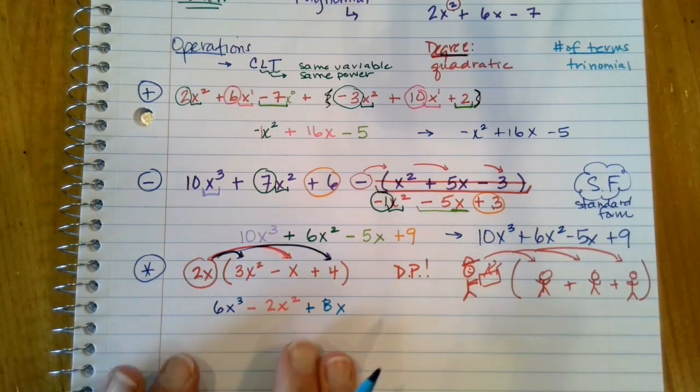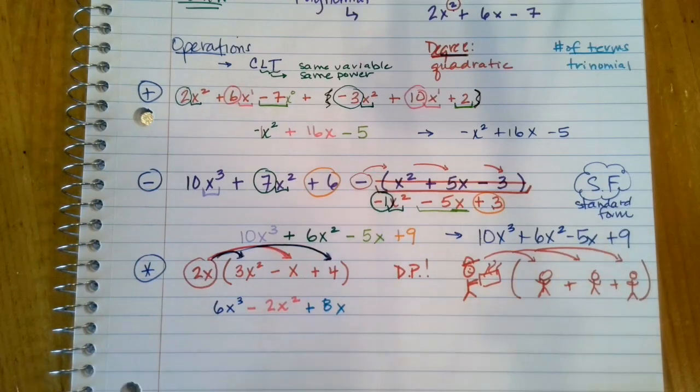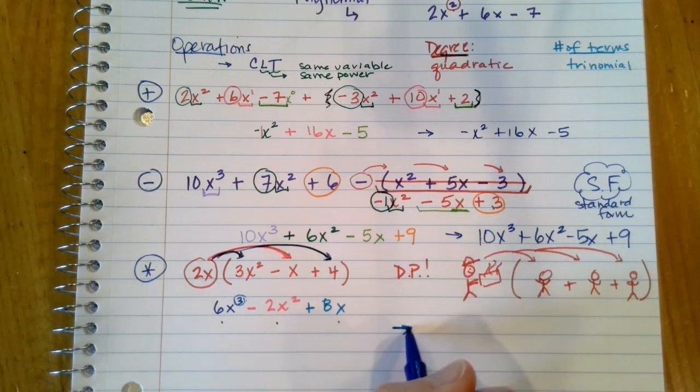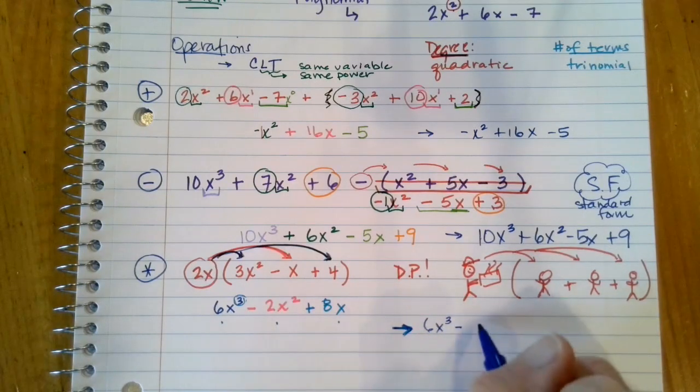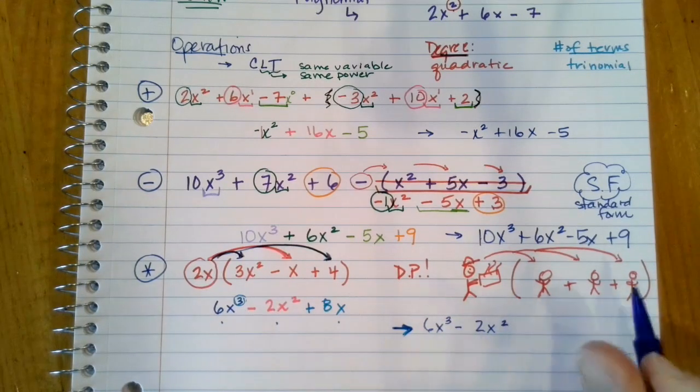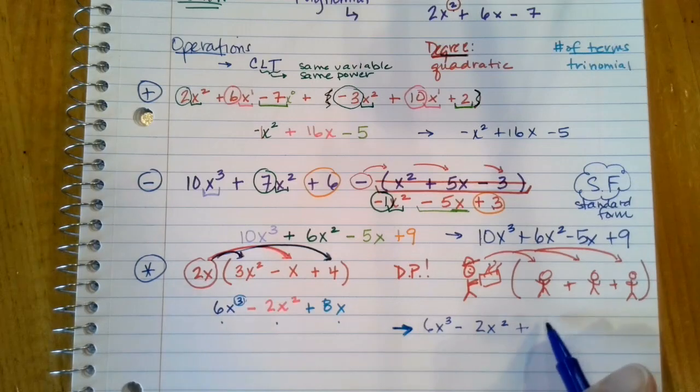So if we want to talk about what we have left as an answer, this is a cubic, because I have a cube here, trinomial, because I have 3 terms. So my final answer is going to be 6x cubed minus 2x squared plus 8x.